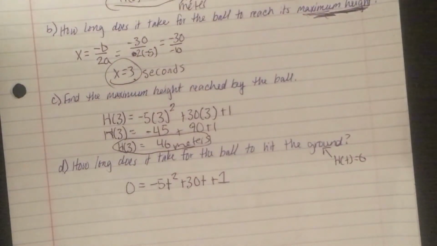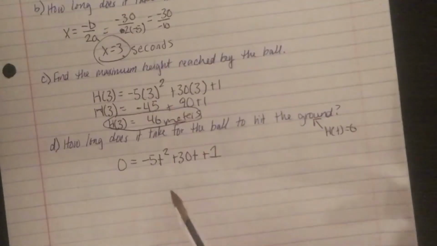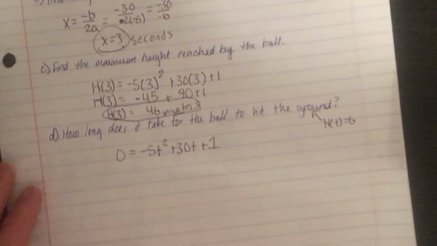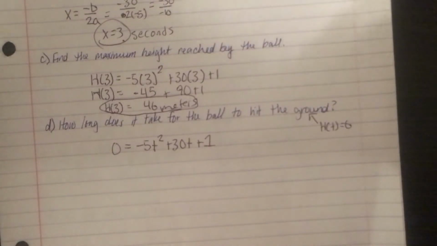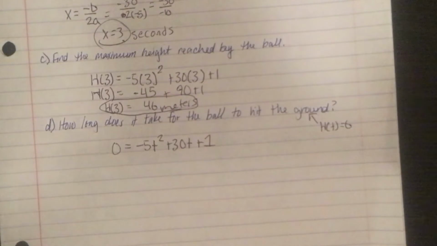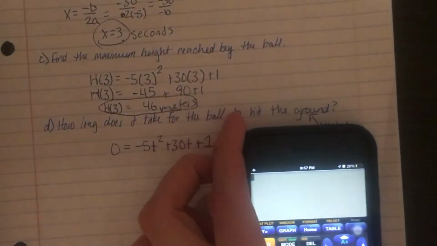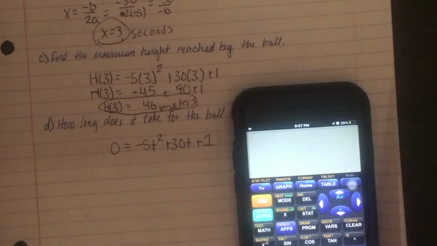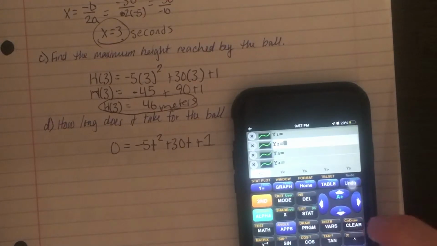I do not believe this can factor. We could complete the square, or use the quadratic formula, but I am just going to graph this to get a better idea.